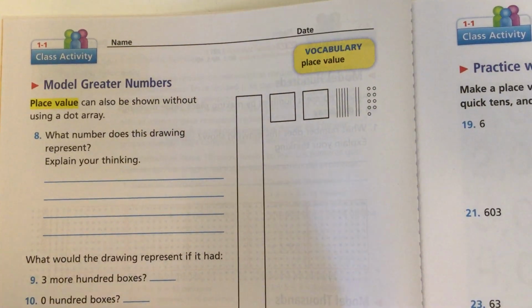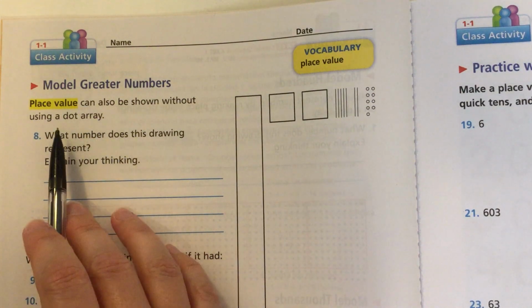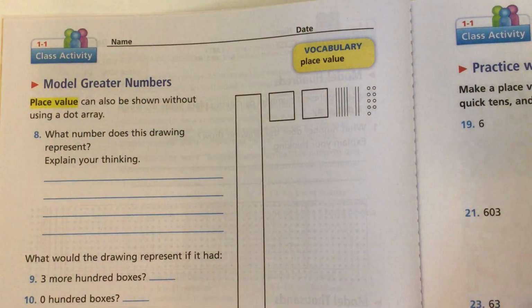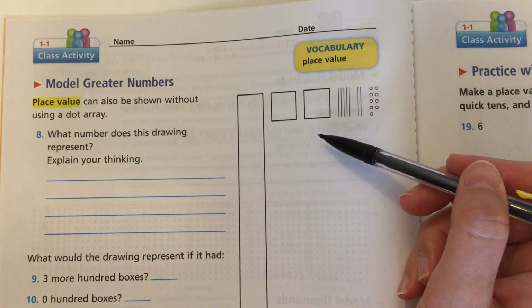Okay, so pretty basic stuff there on page 3. Let's move on to page 4. So we're going to start at the top. And this is going to be talking about how place value can be shown without using a dot array. So pretty much the exact same thing, right? It just doesn't have those dots in the background.